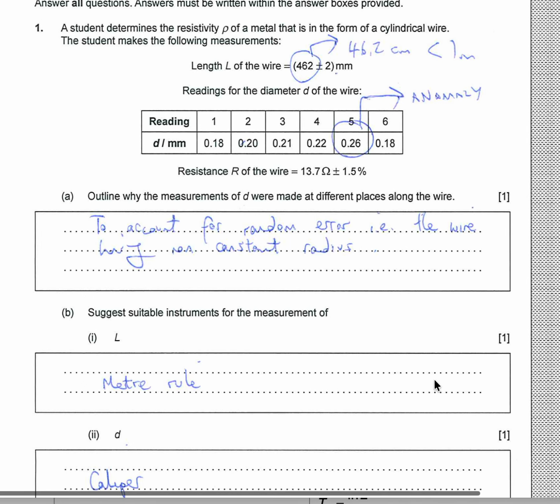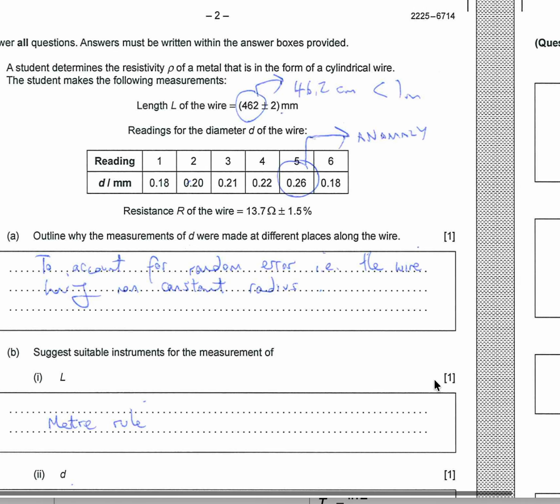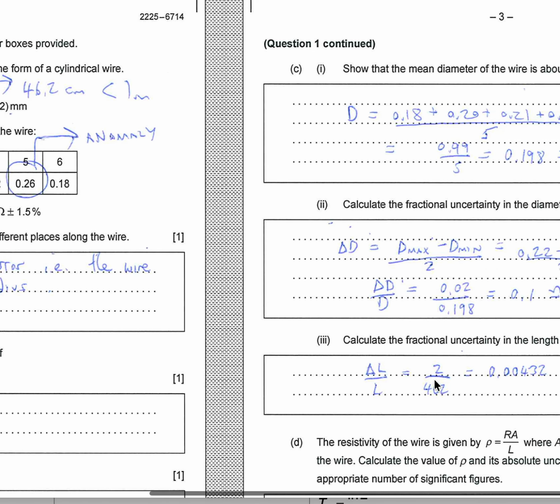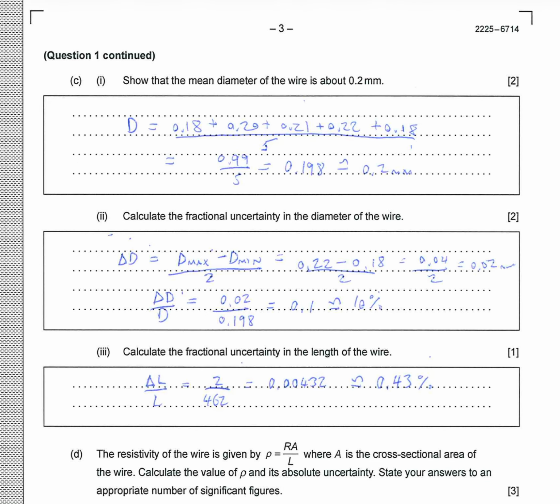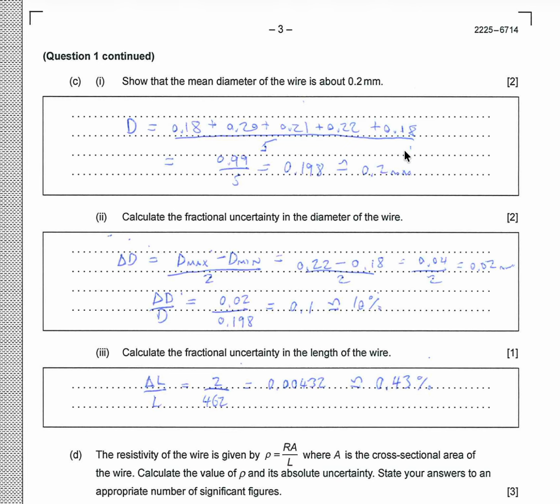We're then going to shoot across, and I really hope this works on the screen. Apologies if it doesn't, to the slightly more mathematical bit. So we are asked now to show that the mean diameter of the wire is about 0.2. Now what I've done here is I've taken my data from that first table, but I've only taken the 5 values. Remember I identified that anomaly?